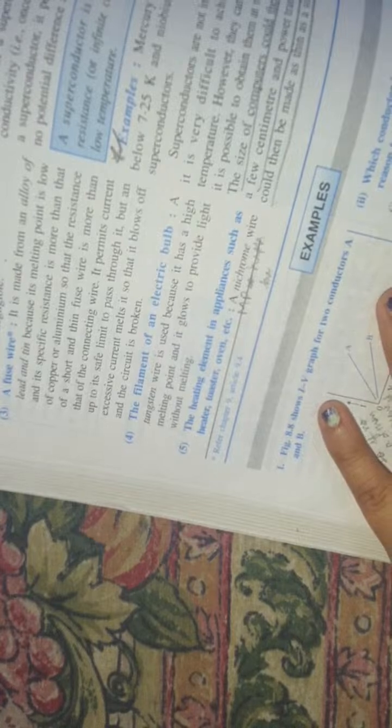Why? Because if the current increases, the wire will get heated up because of the more number of collisions, and ultimately, because of the excess heat, it will melt.